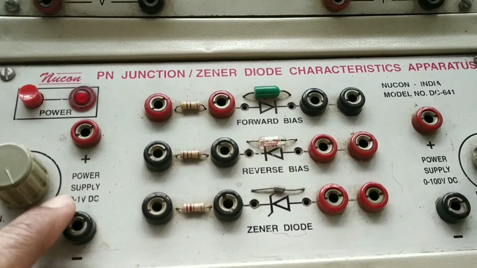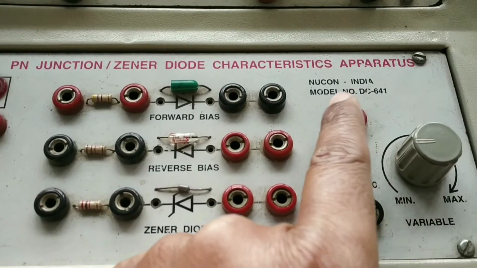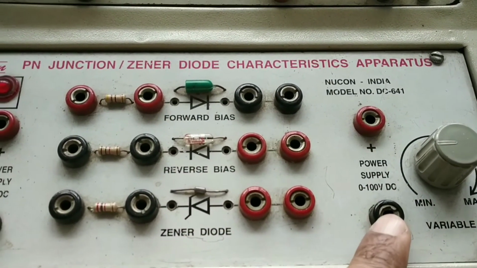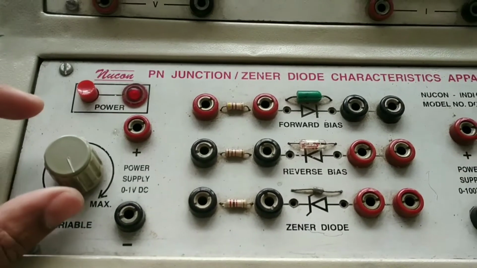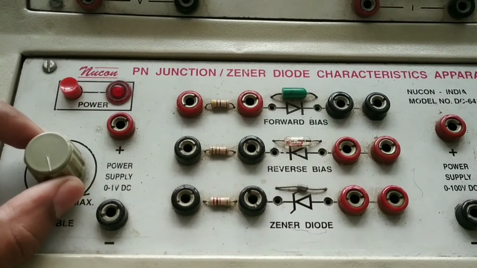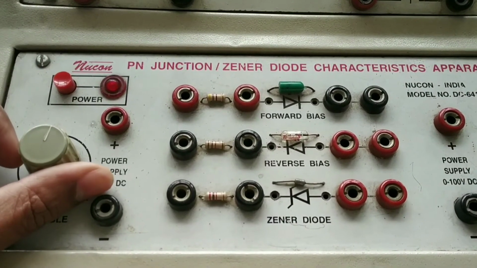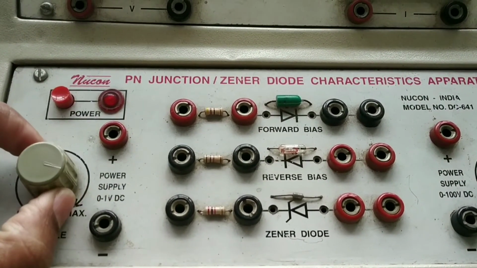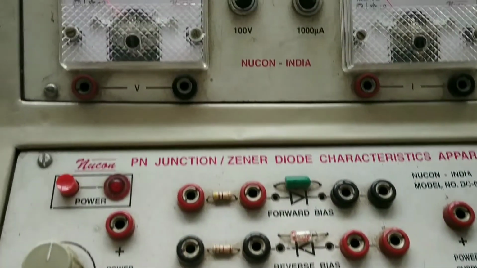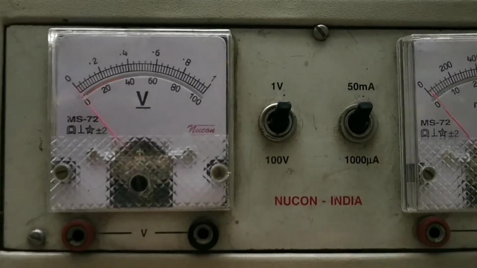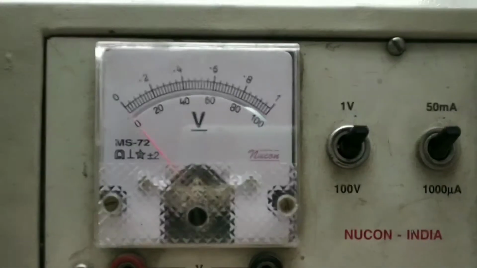This is a power supply of range 0 to 1 volt, while this is another power supply of range 0 to 100 volt. Now this is a variable resistor. By rotating it in the anti-clockwise direction or in the clockwise direction, the value of resistance in the circuit is altered, and accordingly the different values of voltage and currents can be noted down using this voltmeter and ammeter.